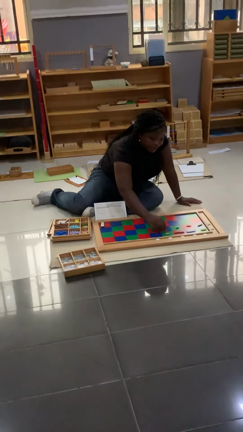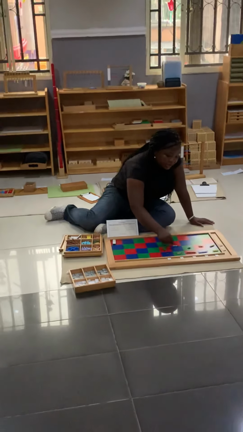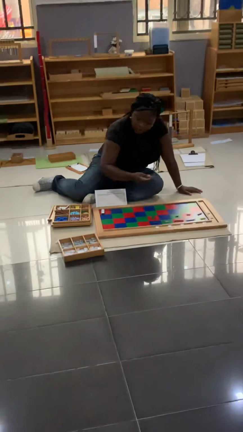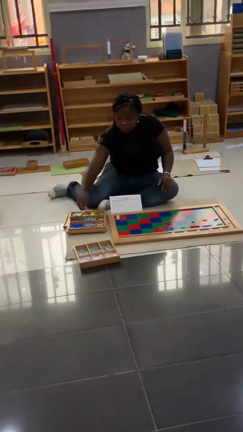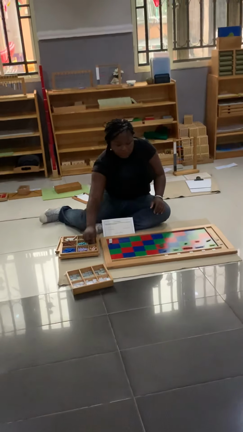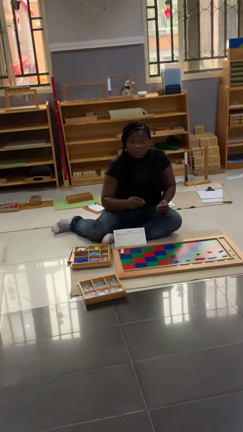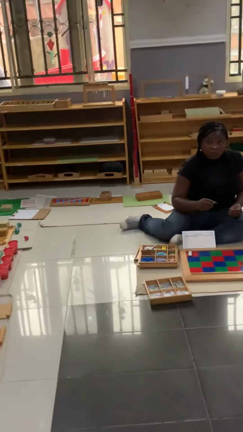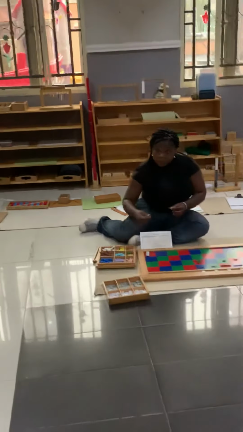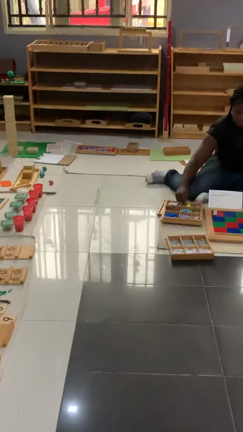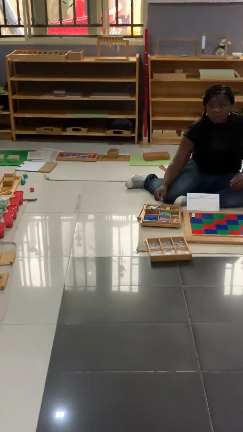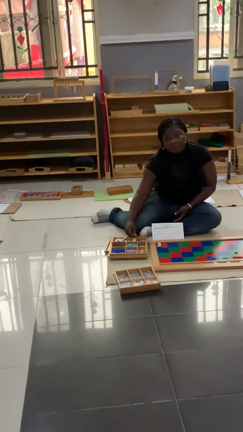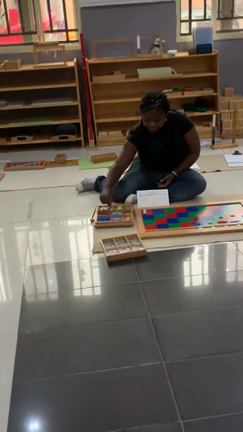And then 3 times 6 is 18 plus 5, 23. 23. 18 plus 5, right. 23.